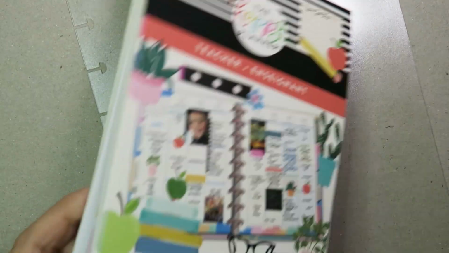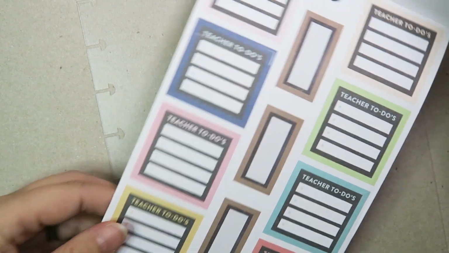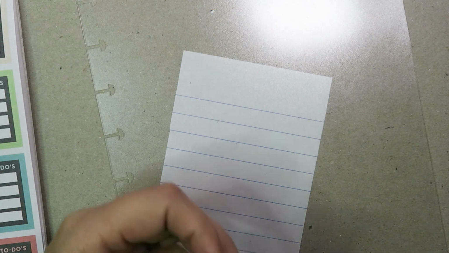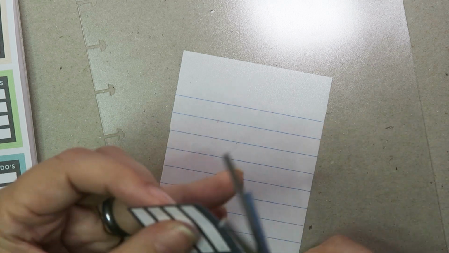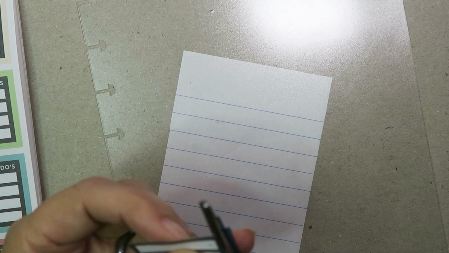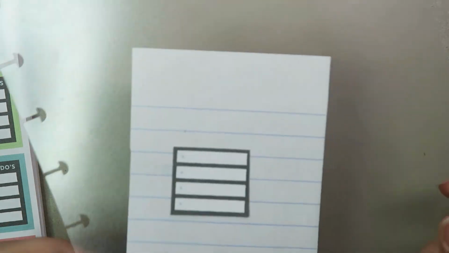All right, what are the other things that we can do with this book? Same thing there. All right, teacher to-dos. So these just say teacher to do. The first thing that I can do is I can cut off the bit that says teacher. I can cut off the edges here, and I'm left with a black box that just has some little to-dos.